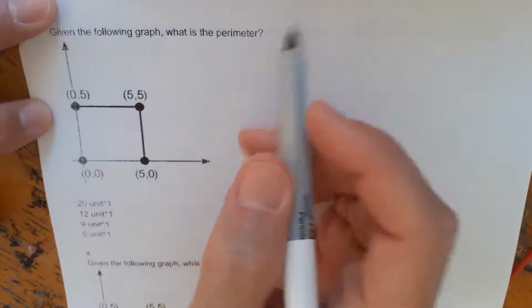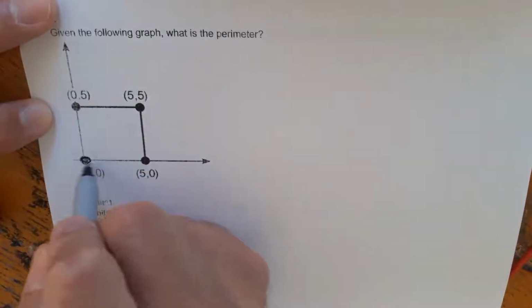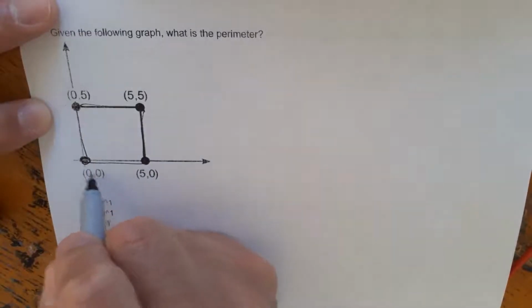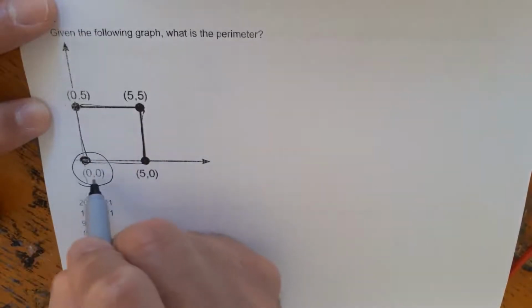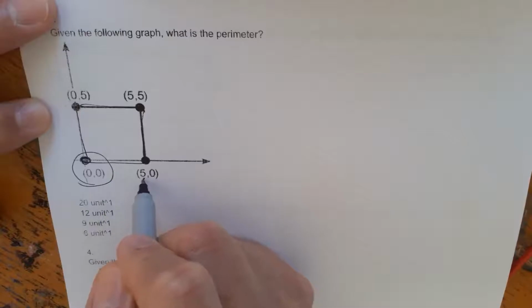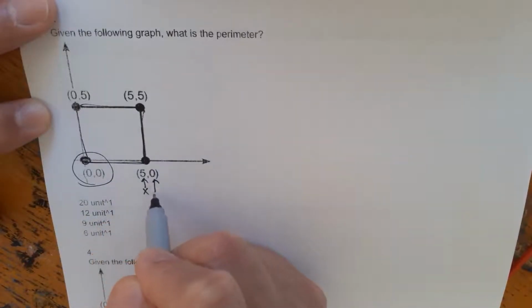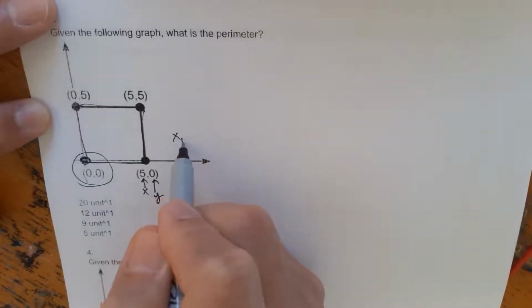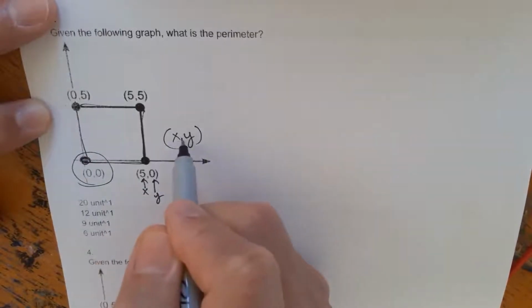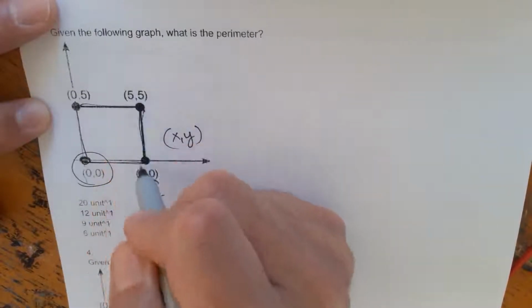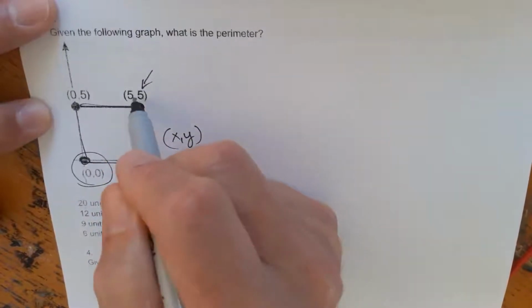Given the following graph, what's the perimeter? So we're starting someplace. We're going around the shape in a length. So look, this is a Cartesian coordinate system. This is the origin, 0, 0. This is the x value here. We've gone 5 to the right and 0 up, right? Because that's y. Remember the x comma y Cartesian coordinate location. Then we go here and we go up. So we didn't go out on the x anymore, but we did go up on the y, 5.